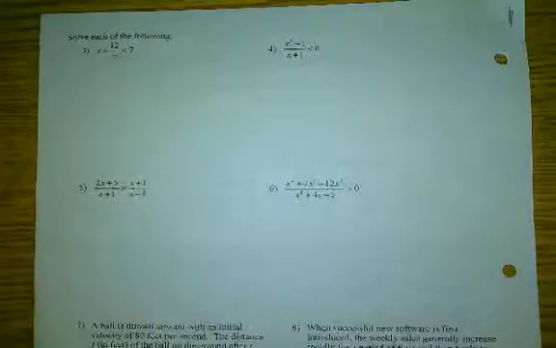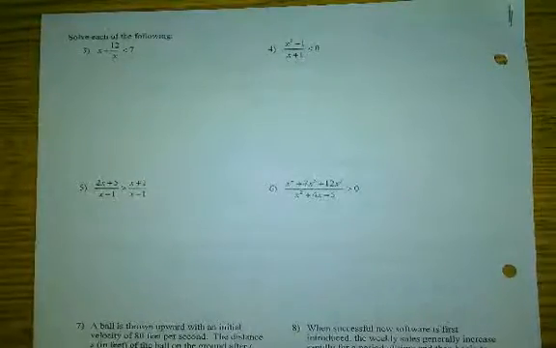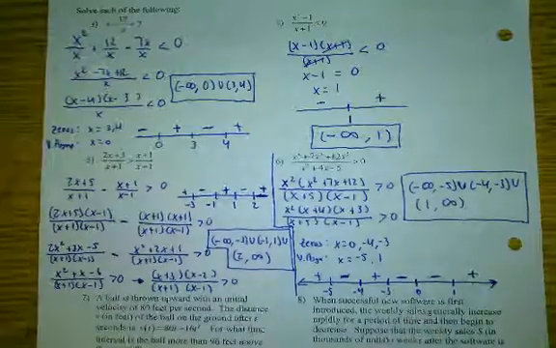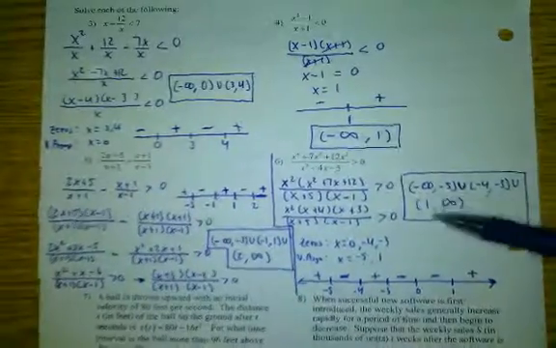Homework's at the bottom of the page. Go ahead and do the word problems for homework as well. Okay? Can we create a bracket?